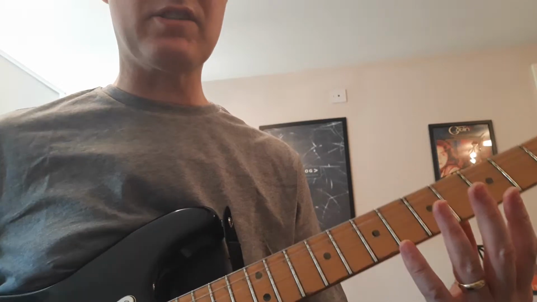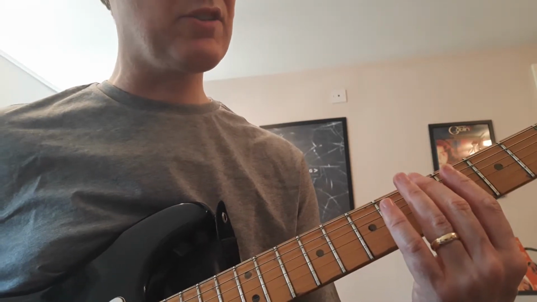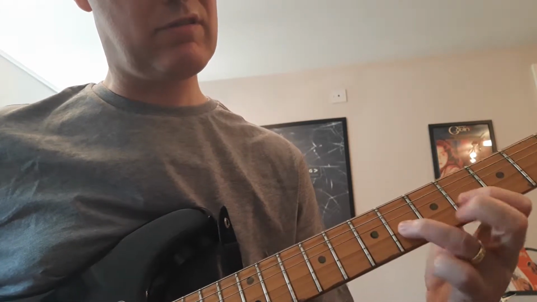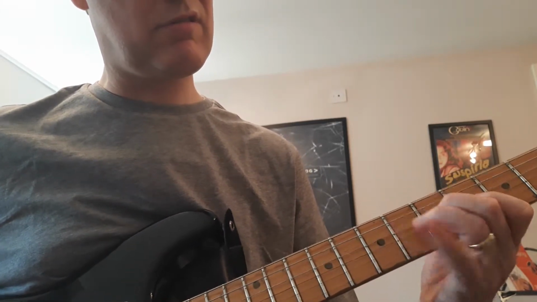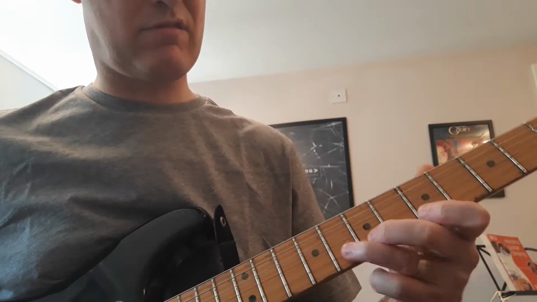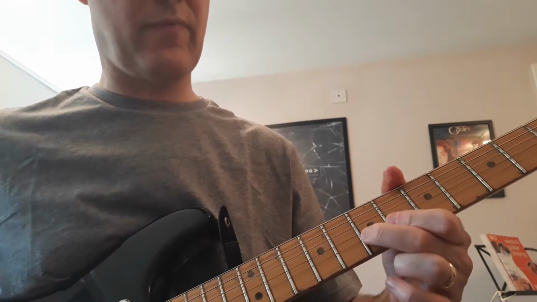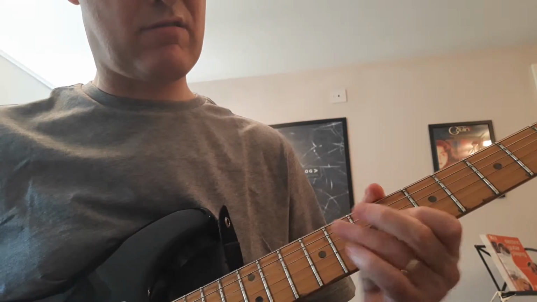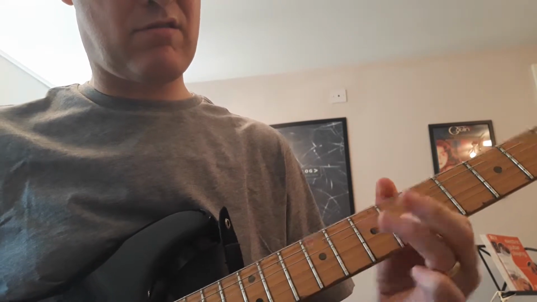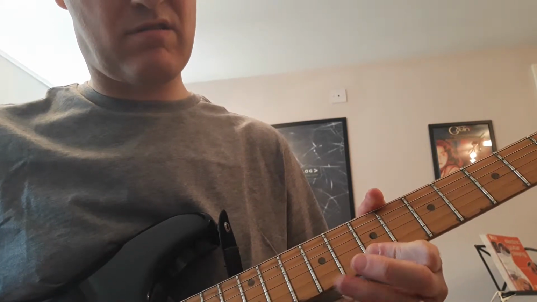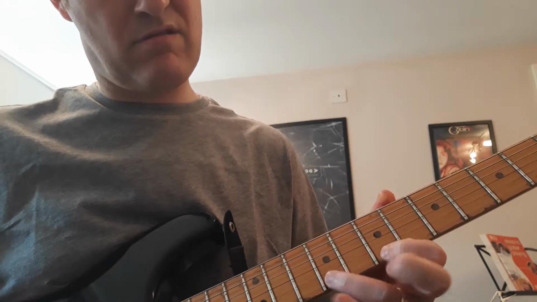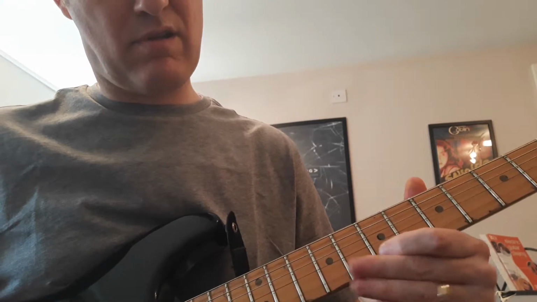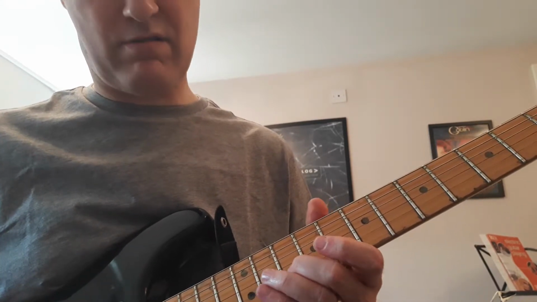Okay, so let's go on to the Mixolydian sound. I'm going to start with shape 4. And then move up to the next shape, which will be shape 5. Move up to the next shape, so we're going to be shape 1.